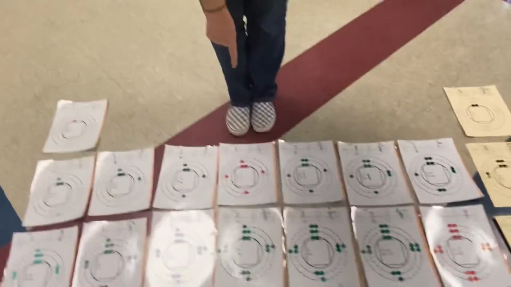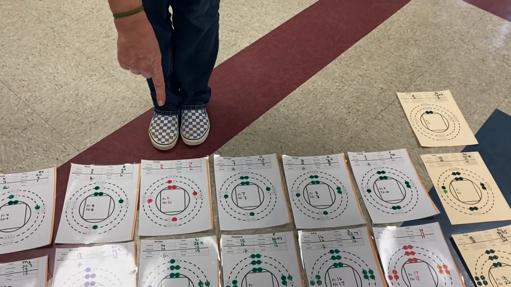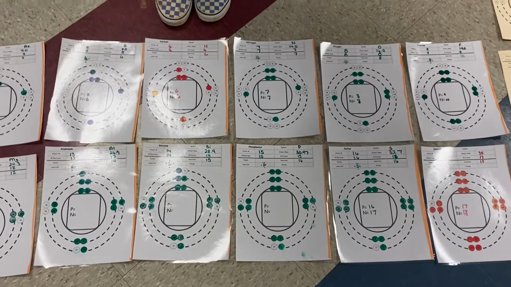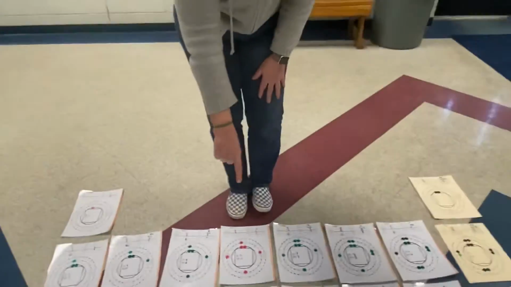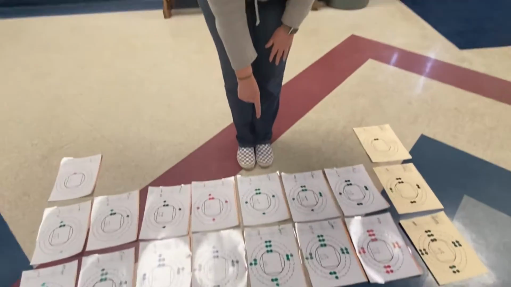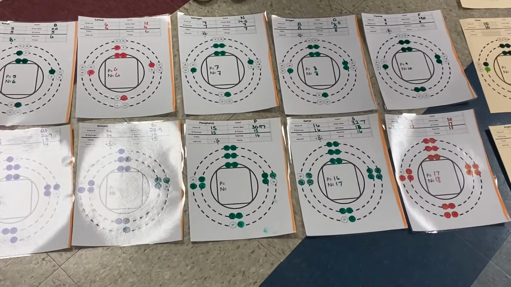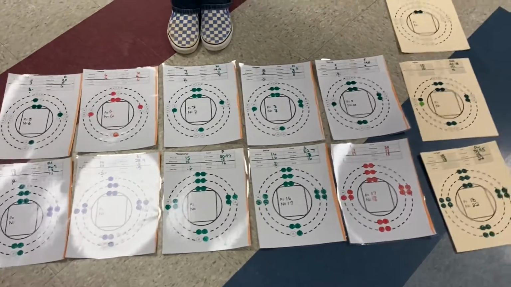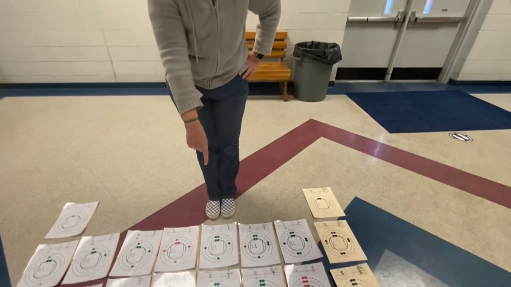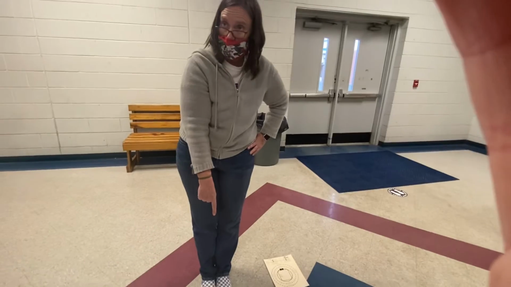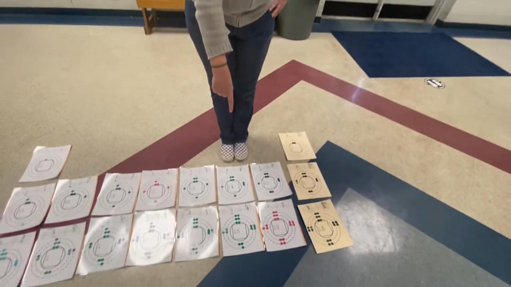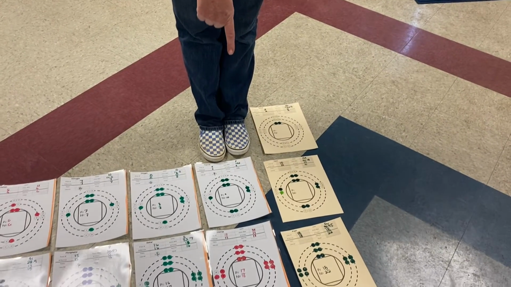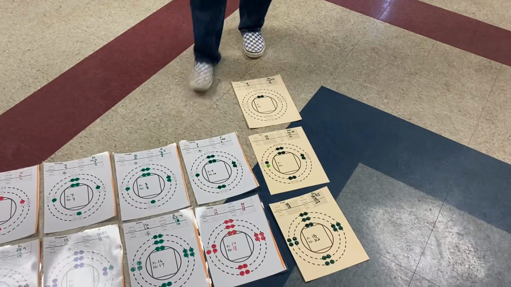What about carbon? Plus or minus 4. What about silicon? Plus or minus 4. What about nitrogen? Minus 3. What about phosphorus? Minus 3. Oxygen? Sulfur? Minus 2. Fluorine? Chlorine? Minus 1.